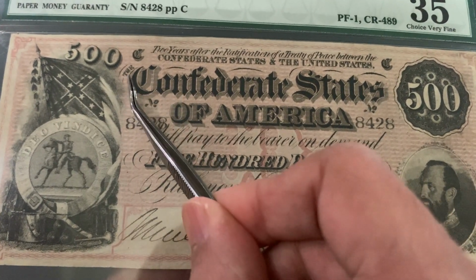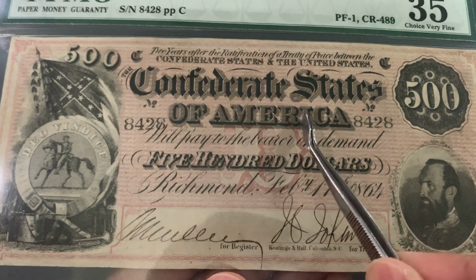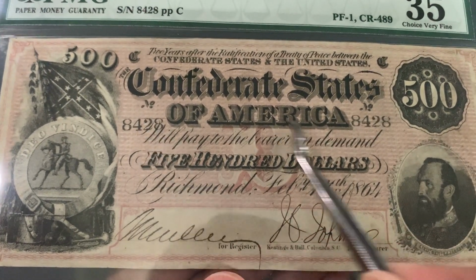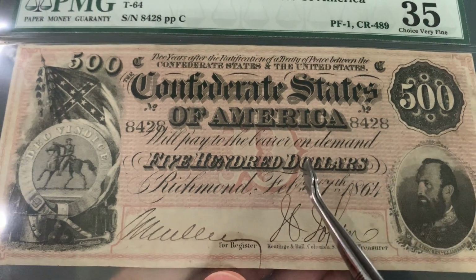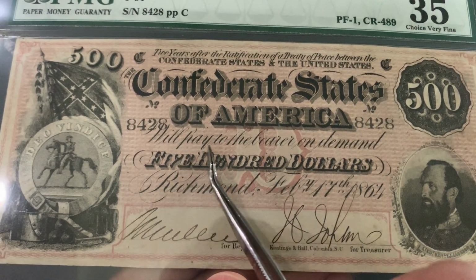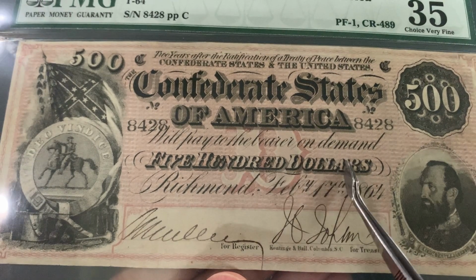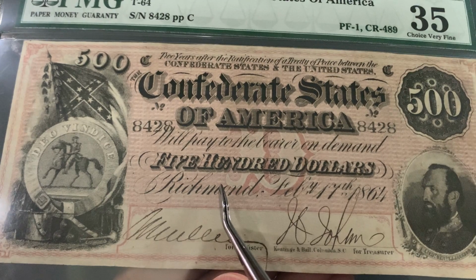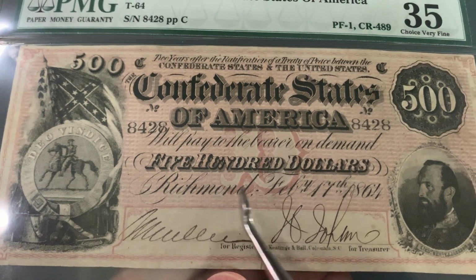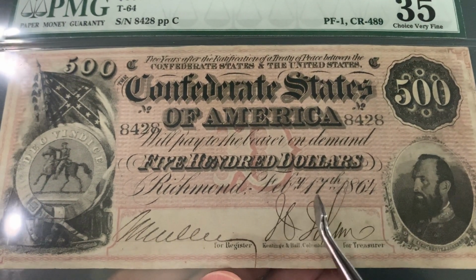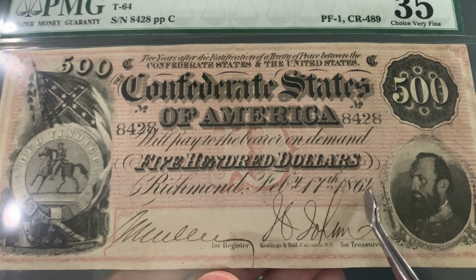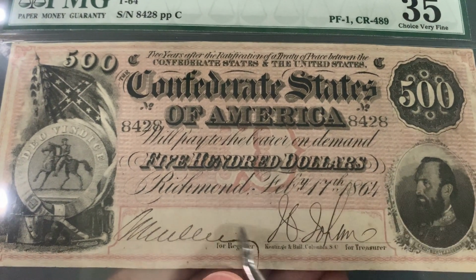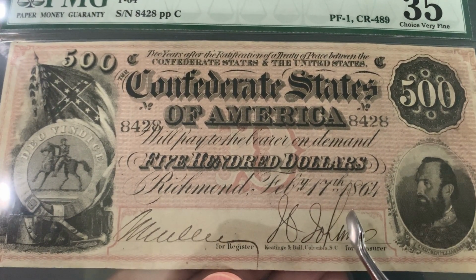Down here we have the Confederate States of America, number, and then the hand stamped serial number underneath it. And down here we have will pay to the bearer on demand $500, Richmond, Virginia. Now Richmond was the capital for the Confederacy. And down here we have 17 February 1864, which was the Act of Congress, Confederacy Congress, that led to printing of these 1864 series of banknotes.